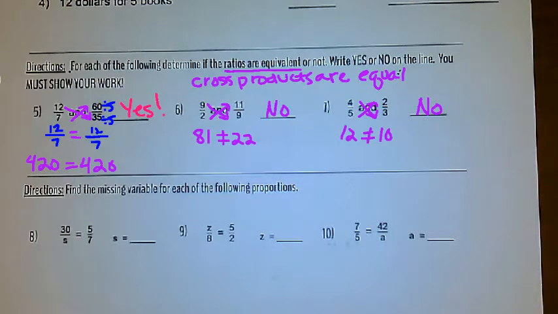Okay, and the last thing, if I give you a proportion with a missing value, you should be able to tell me what the right answer is. Looking at these, I see that I can multiply by 6 to get 5. So to go this way, I would divide by 6.